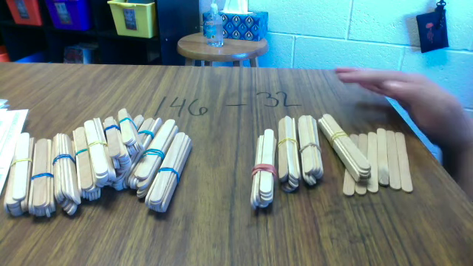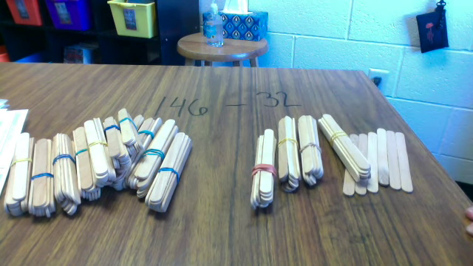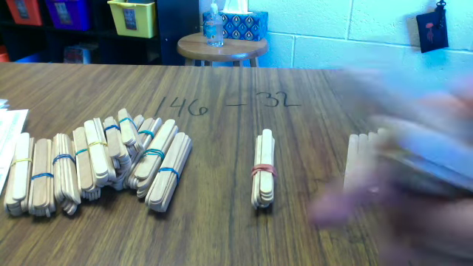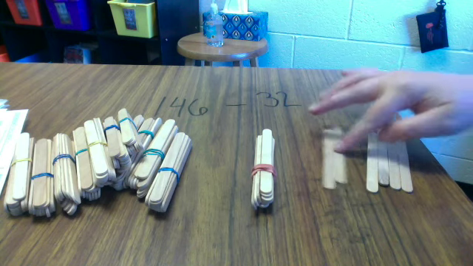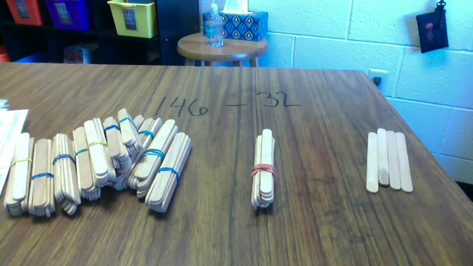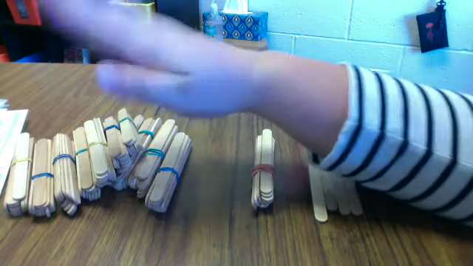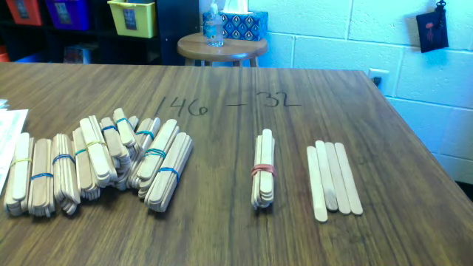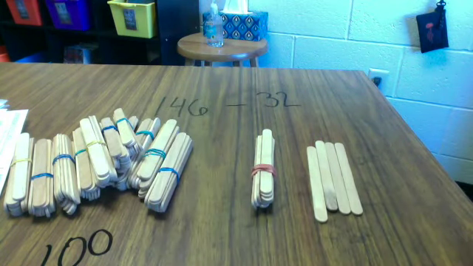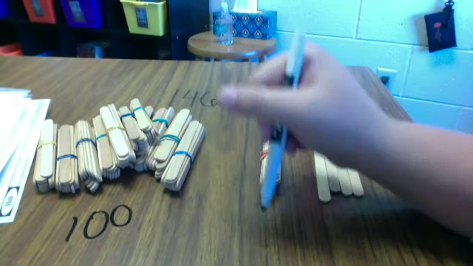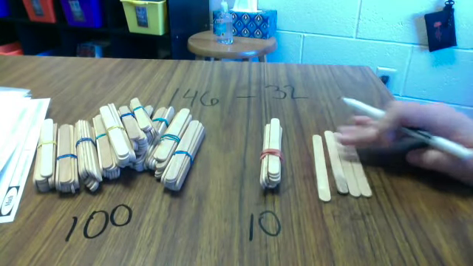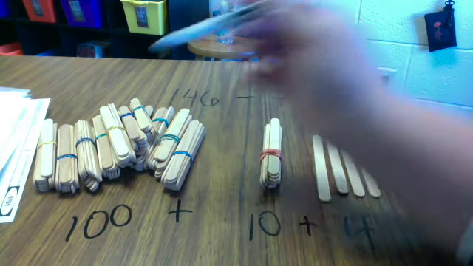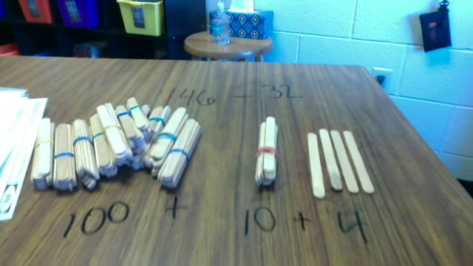And now I'm going to take away 32. So remember, I'm just going to take away my tens, okay, 30. So 3 tens are gone. And then I'll take away 2 of my ones. And I just count up what I have. Remember, I didn't even touch this, and we knew that that was 100, so we still have 100. We have 110 left. And then how many ones do we have left? We have 4. So if I combine all of those together, I get 114.